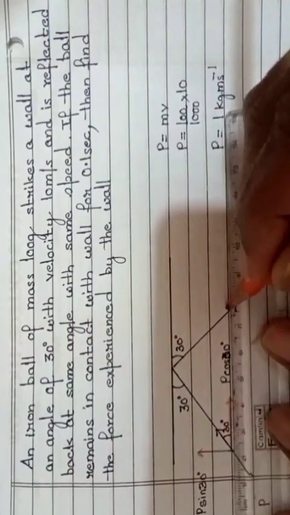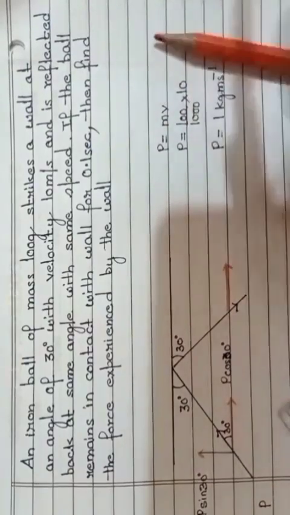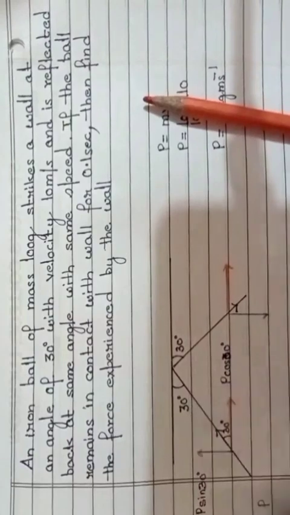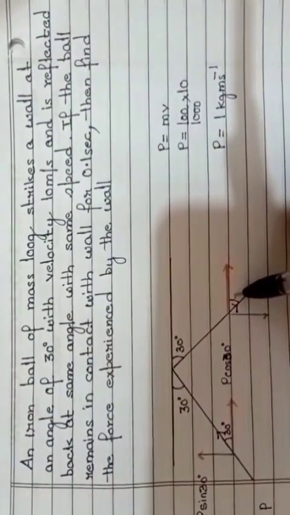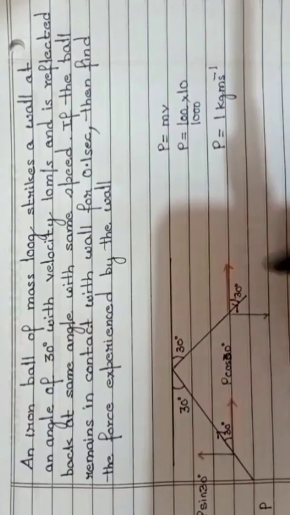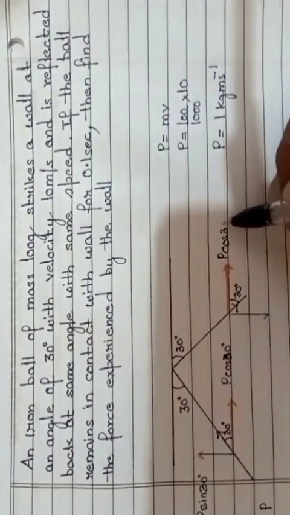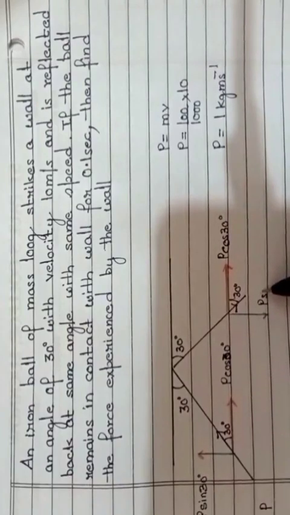So let this one be the horizontal and this green one showing the vertical. Now here this angle will be of 30 degree. So horizontal component will be P cos 30 degree and the vertical one will be P sin 30 degree.